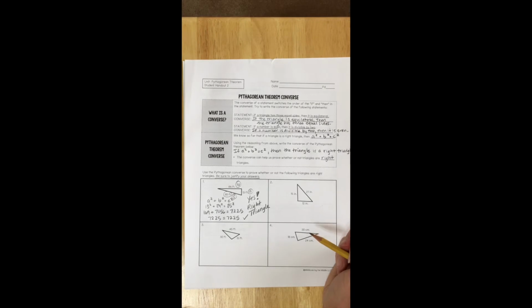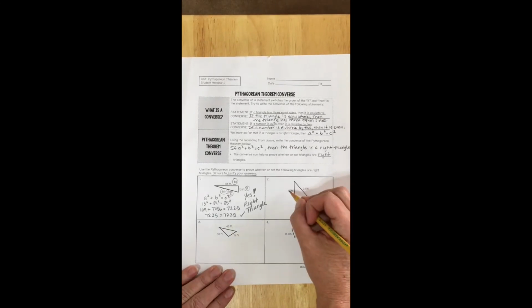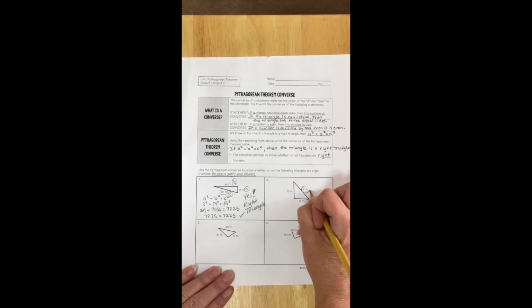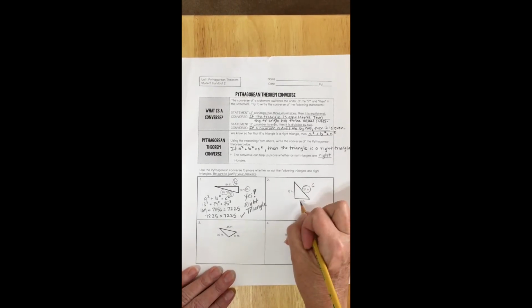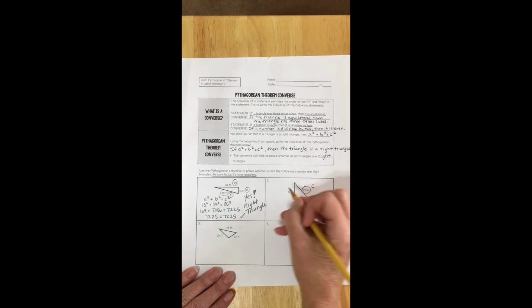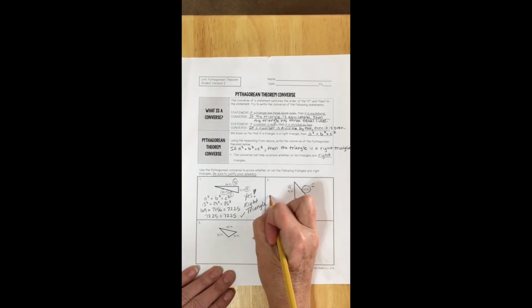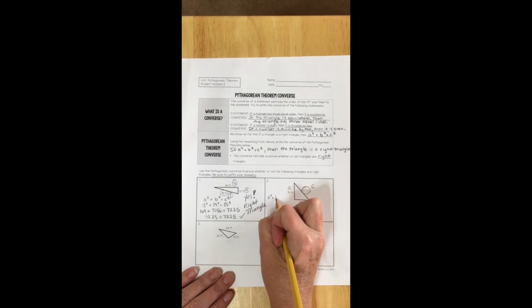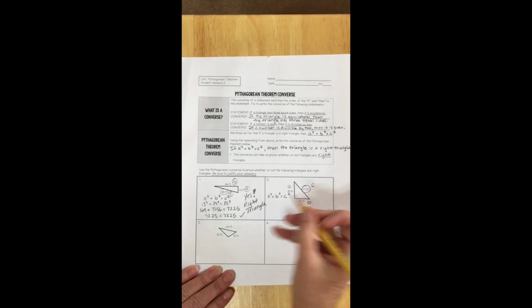So let's go ahead and take a look at number 2. Notice in number 2, we have 15, 12, and 21. Since this is our largest number, then this would be the hypotenuse if it is a right triangle. So that's what I'm going to count. And then b would be a leg, and a would be a leg. So let's go ahead and write our values in. a squared plus b squared equals c squared. We're going to check and see if this works.